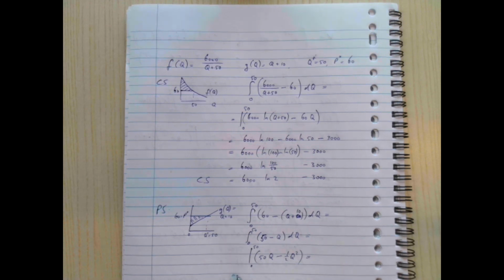That is 50 times 50, that's 2500, minus a half times q squared, minus a half times 2500, minus 1250. And when I plug in q equals 0, both these terms vanish. So of course 2500 minus 1250 is exactly 1250. So producer surplus for this case is precisely 1250.